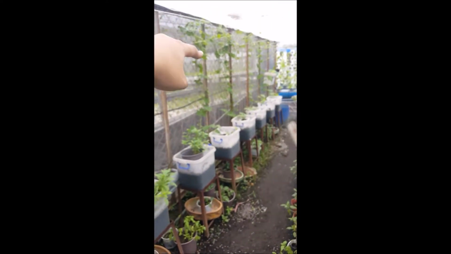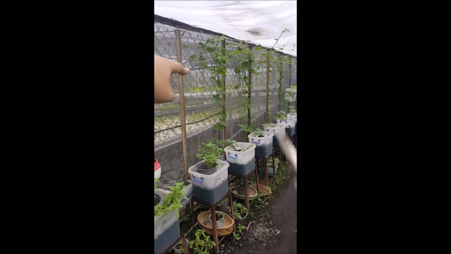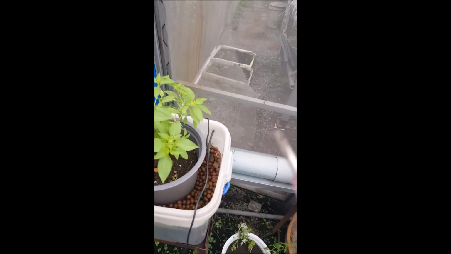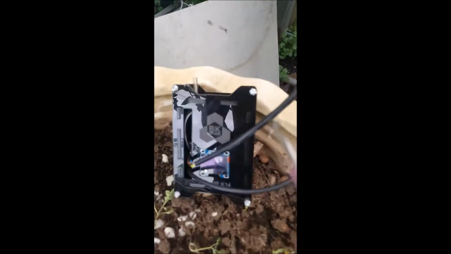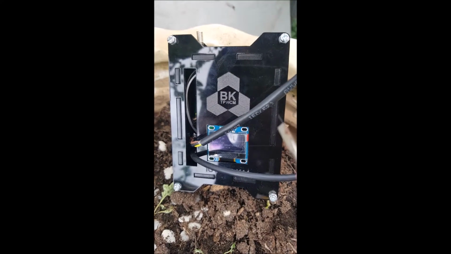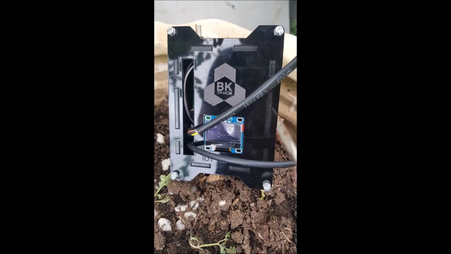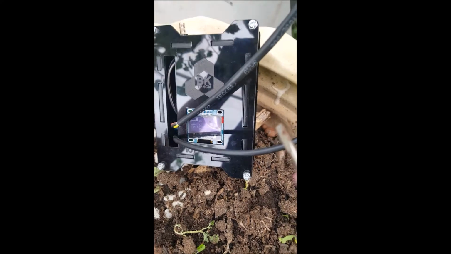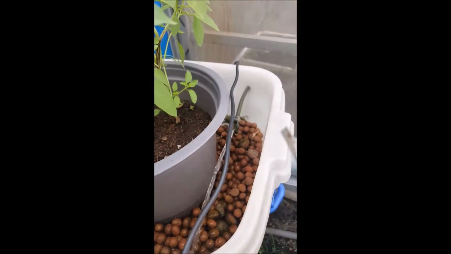I put the center module over here, so if the humidity is less than 80%, the center module will kick the relay for the motor, so you can see that.